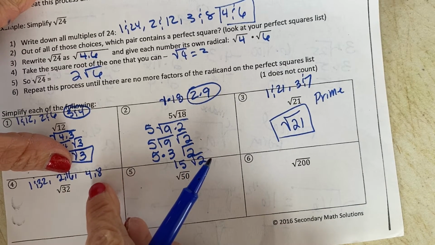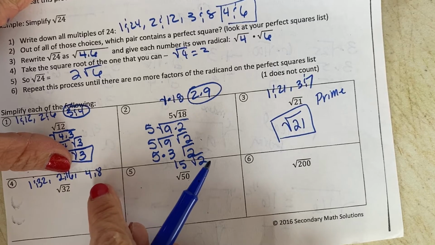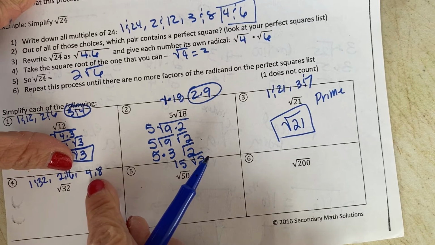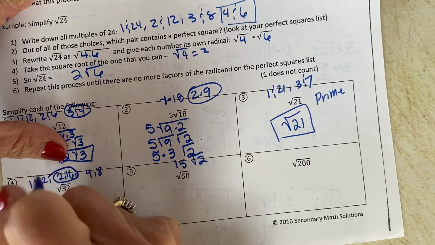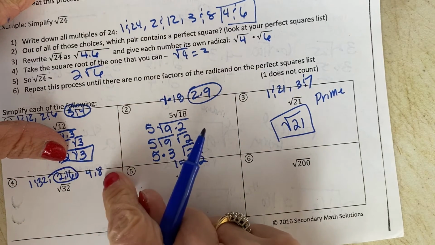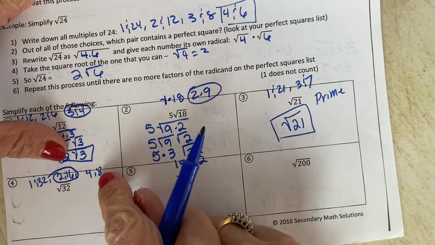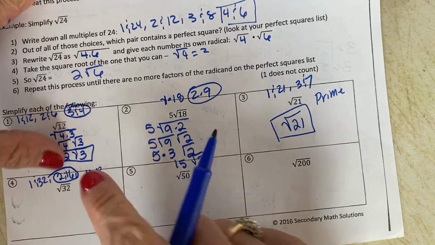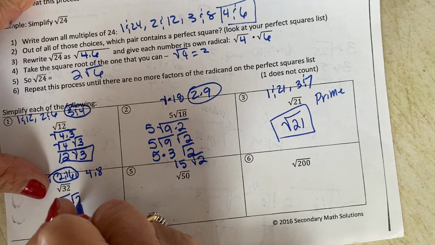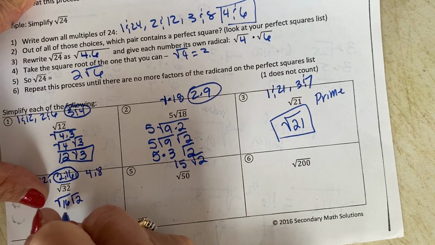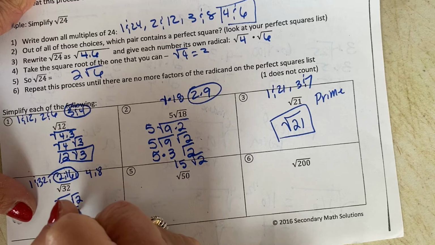And so we're looking to see which one of these is the biggest perfect square, either 16 or 4. I'm going to choose 2 and 16. If you choose 4 and 8, you will have to reduce that again because 4 is not the biggest perfect square. And so this reduces down to 4 square roots of 2.